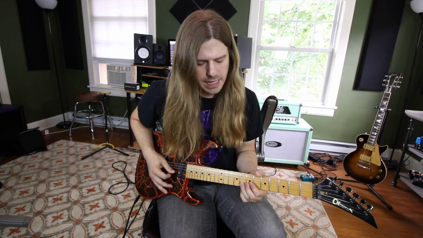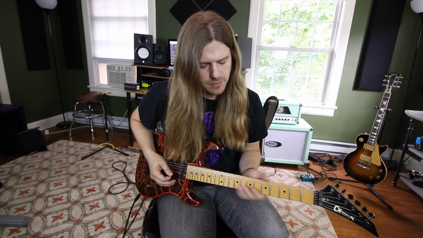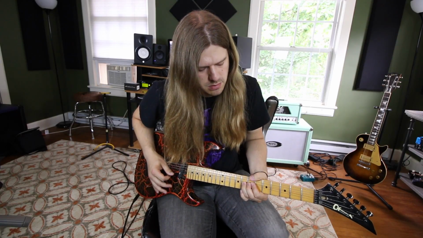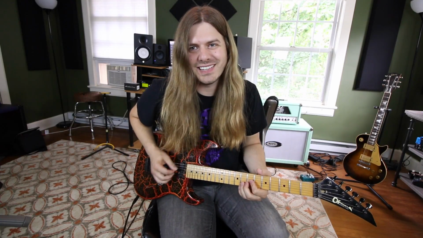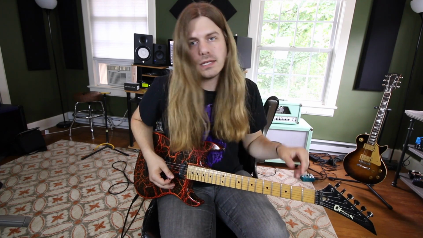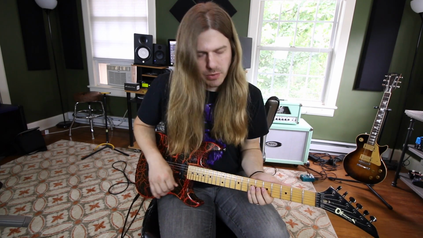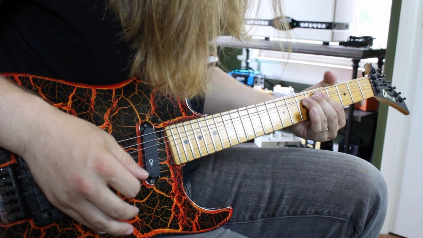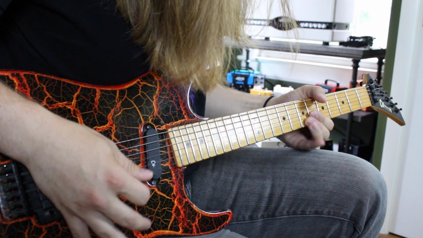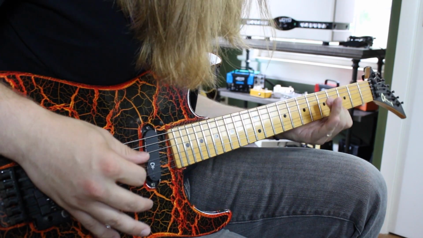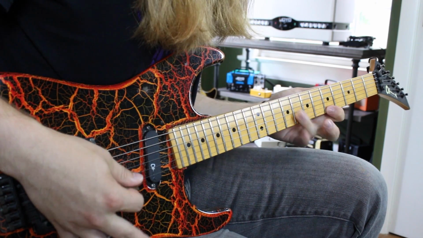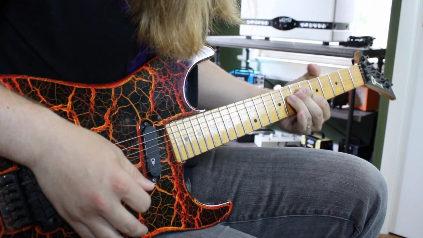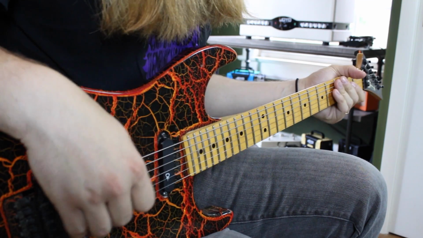What I'm doing is bending that 8th fret note up to the pitch of the 10th fret unbent. I went a little bit flat there at the end. But that's how you work on adding those bends. You can do it anywhere once you know 2 boxes of your scale. There you have it.